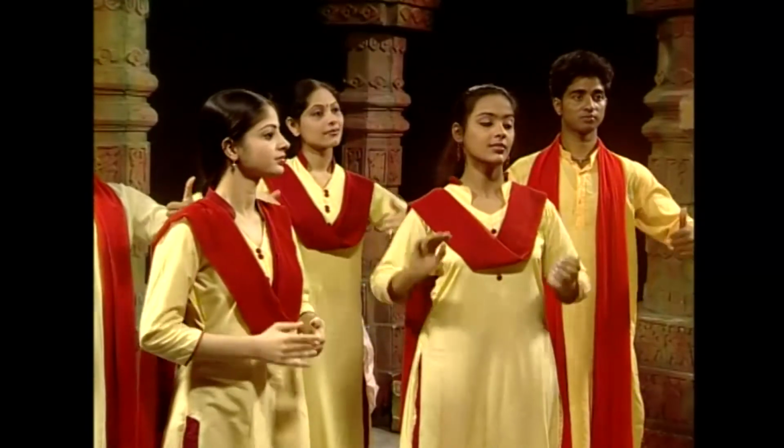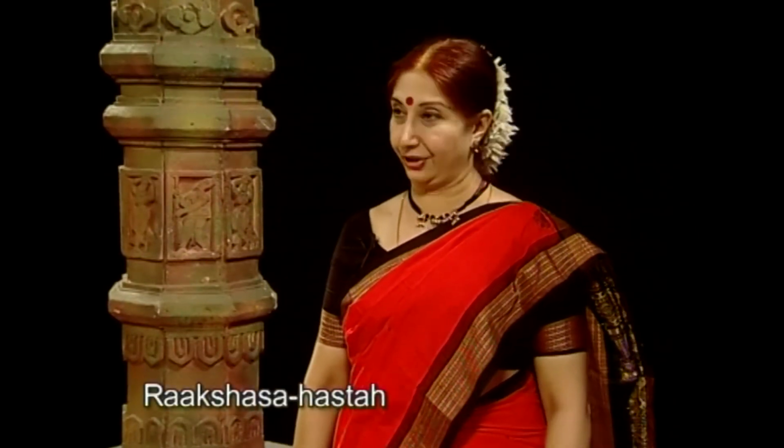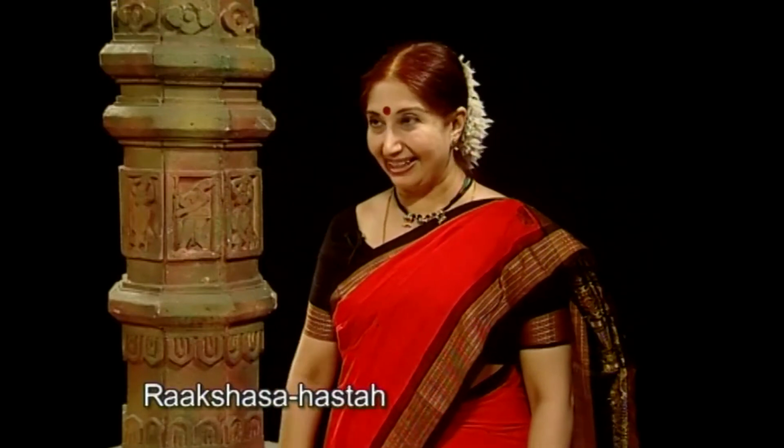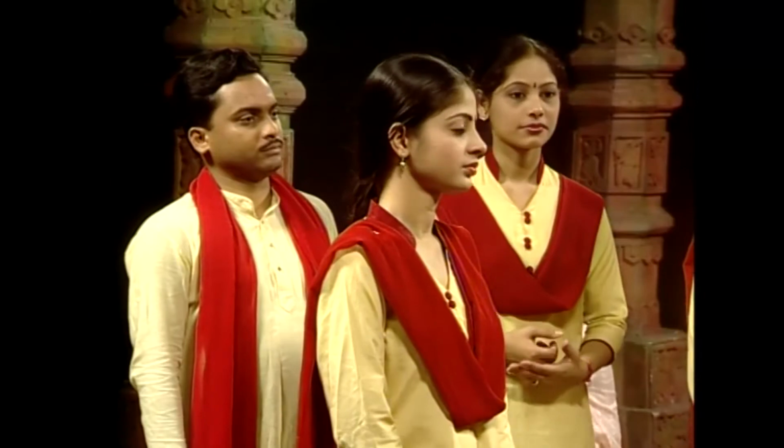We now come to creatures who are no less important in mythology, demons, Rakshas. And they too have a hasta of their own. Let us hear the shloka.